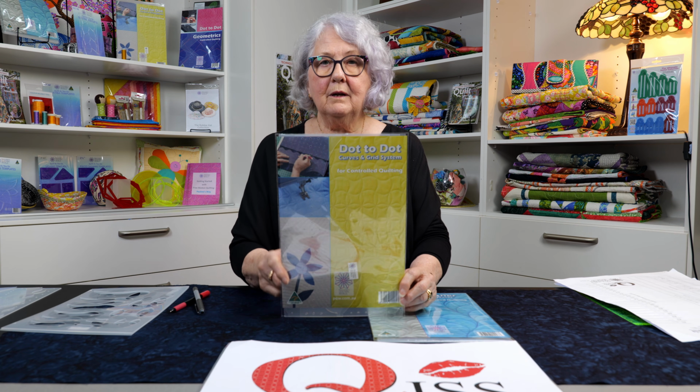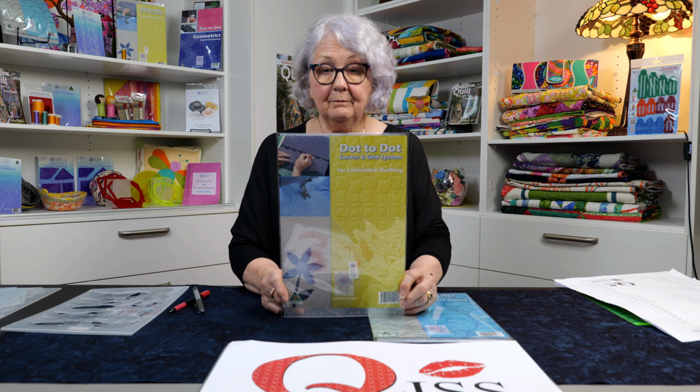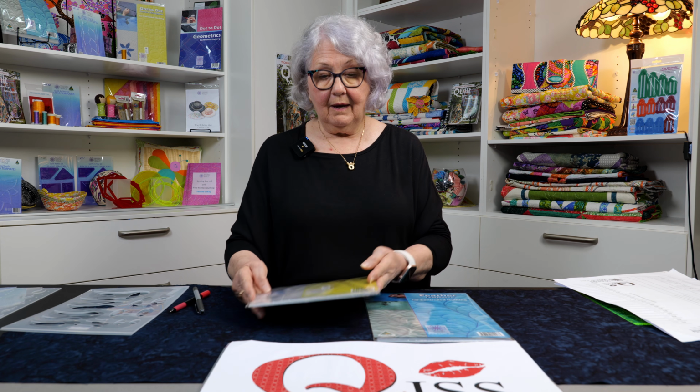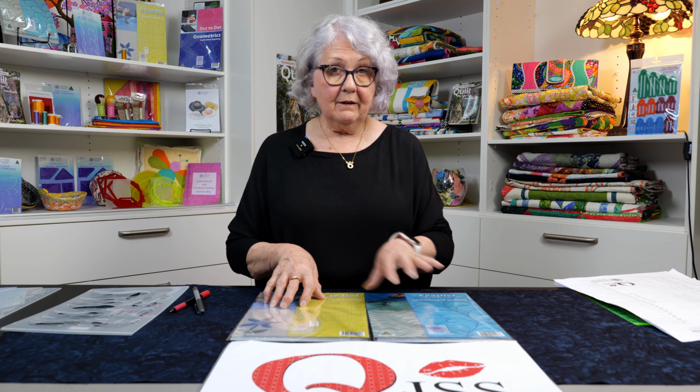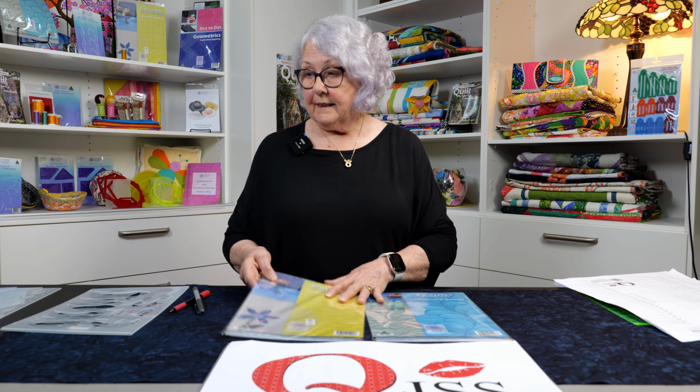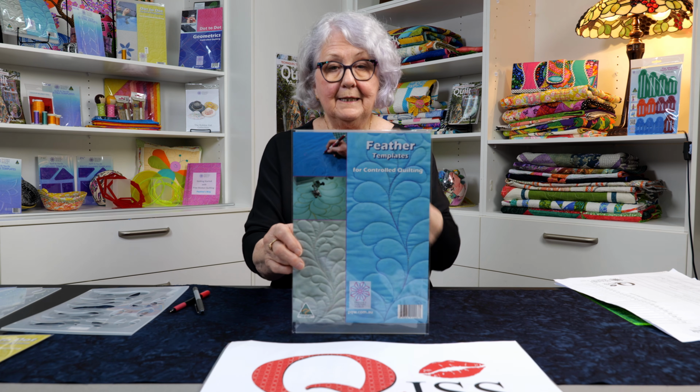These were where we drew a lot of curved shapes. There's 5 templates in here and we've still got other designs to draw from this set, but we're going to leave that to another episode. Today we're going to feature the feather set, this set of templates here.